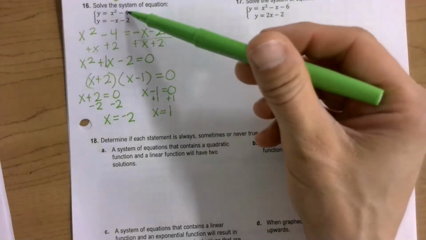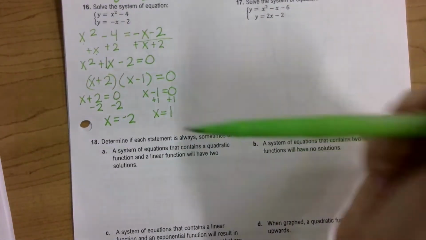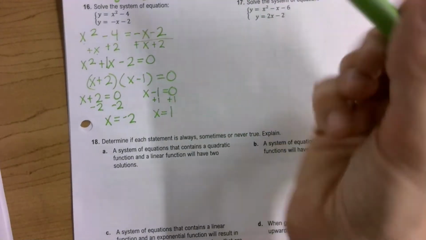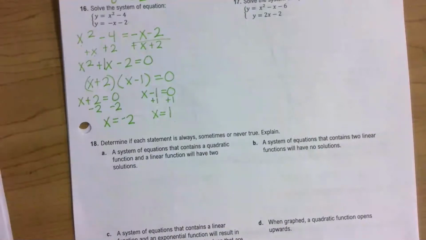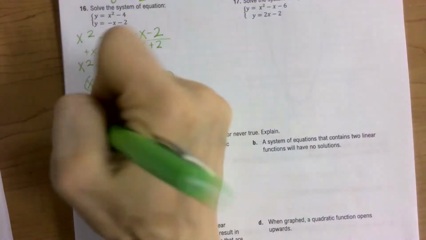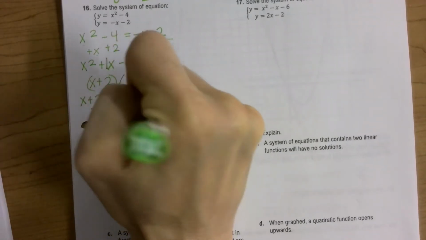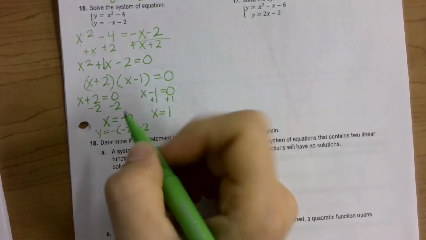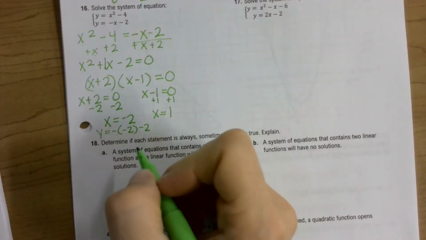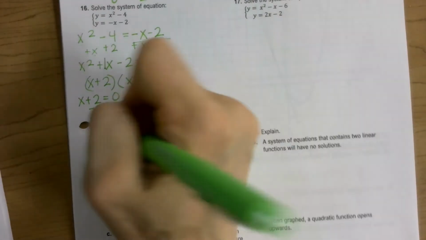So I need to go back to my system of equations and substitute for x. I'm going to use the second equation. That one just seems easier without the squared. I mean, the squared one isn't that hard, but negative 2. So I'm going to do y equals negative times negative 2 minus 2. And negative times negative 2 is positive 2. 2 minus 2 is 0.